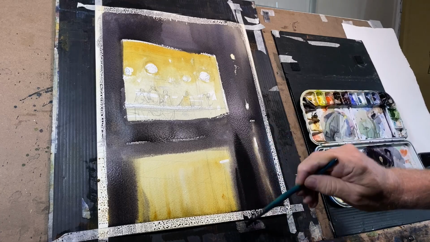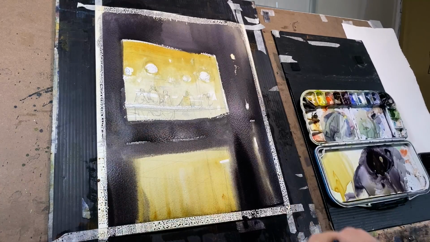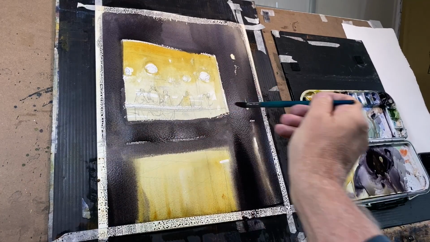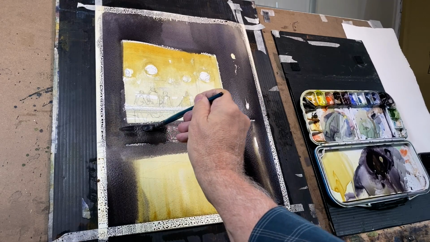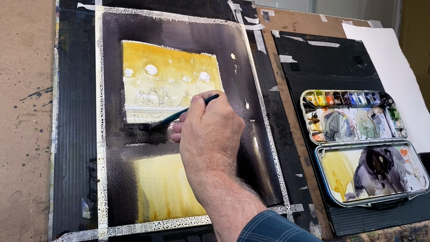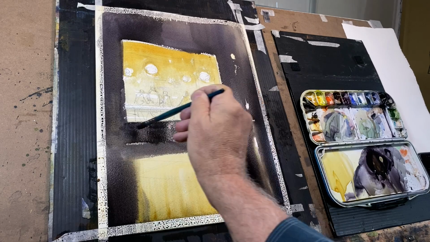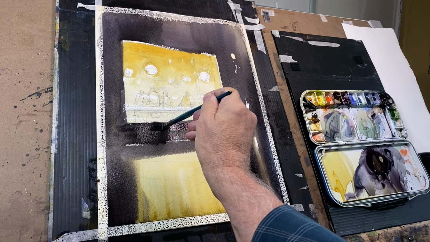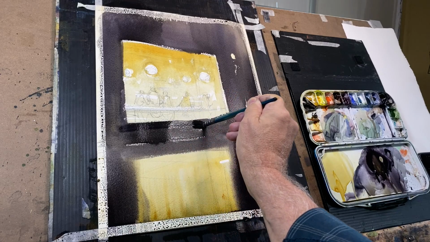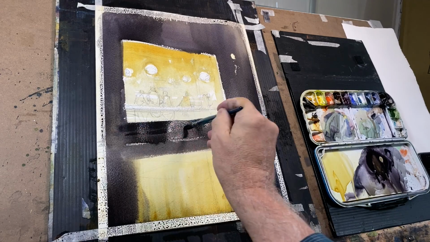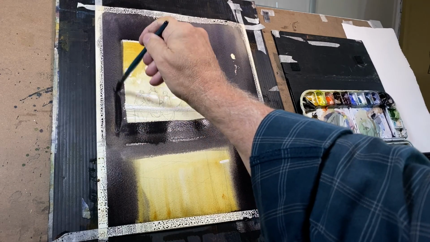More thick paint, working from the bottom up, trying to get a bit of a graded wash that should help the foreground to come forward. Some real strong color under this ledge. This is an important edge here. That's why you see me really pushing the heel of the brush in and trying to get a nice straight line.